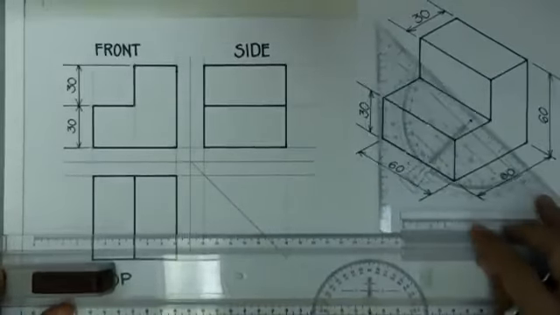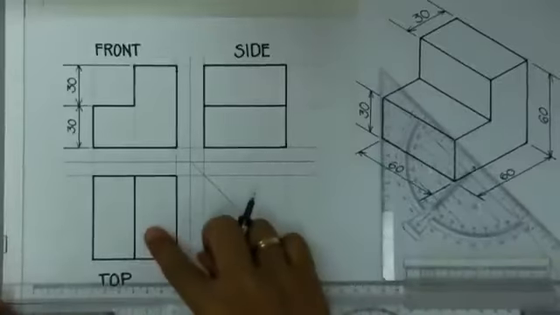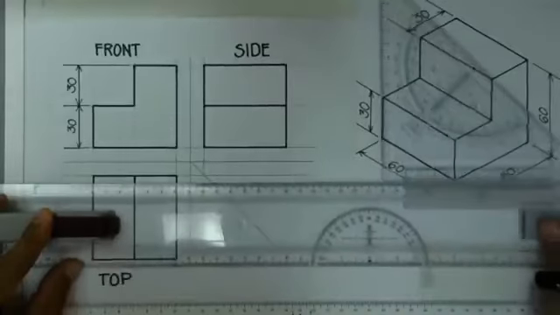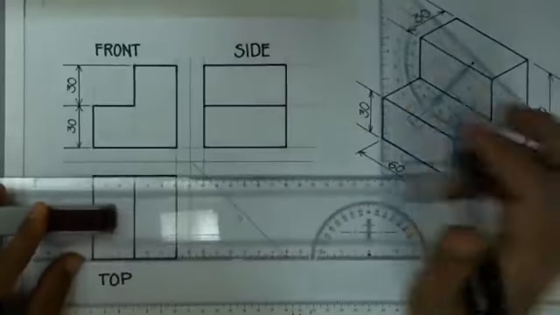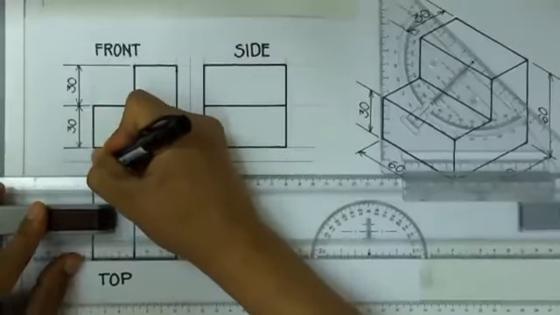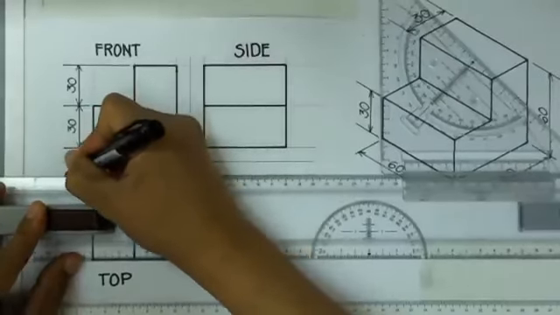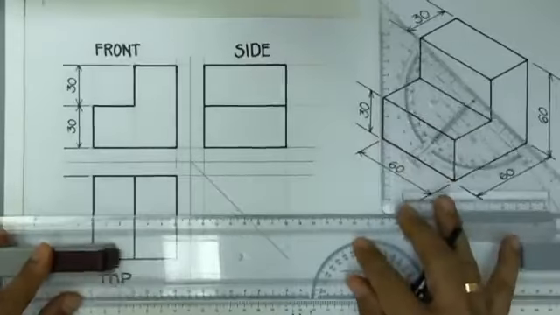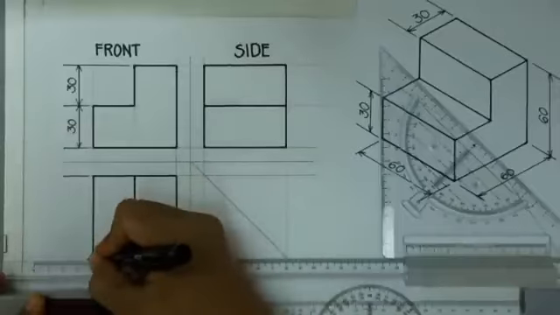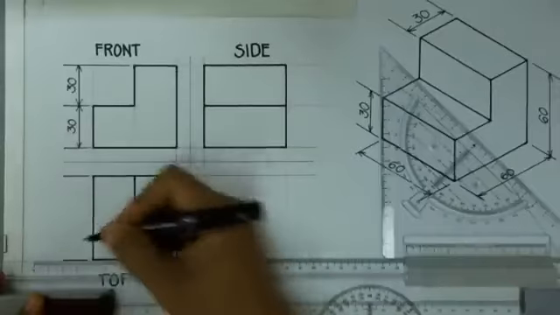Next, let's put dimensions to our top view. From here, let's put the extension lines. And from here, let's put extension lines.